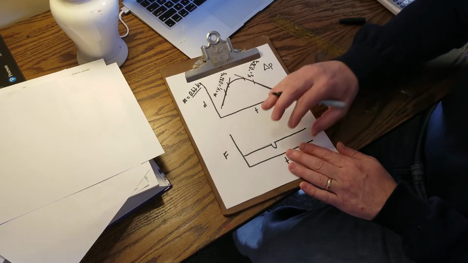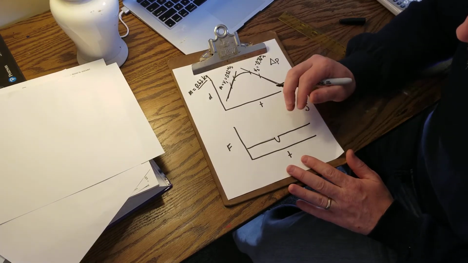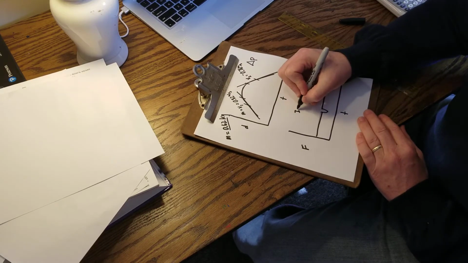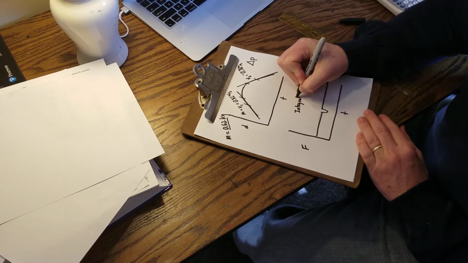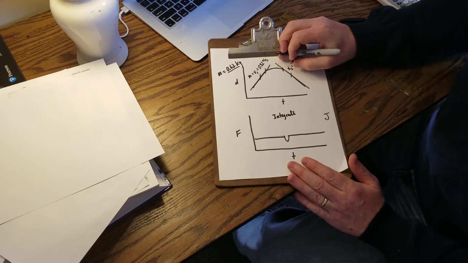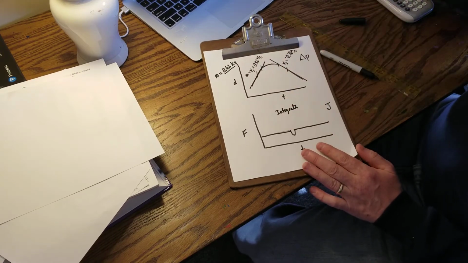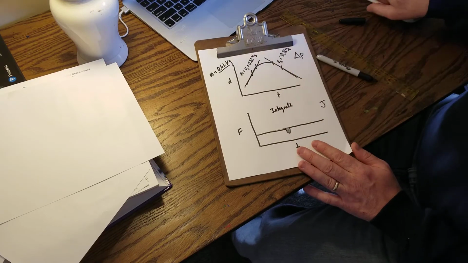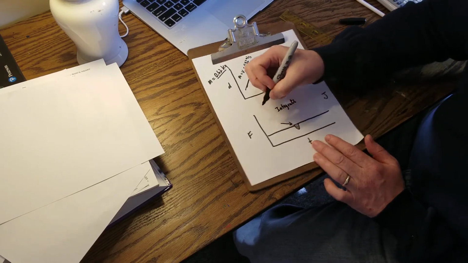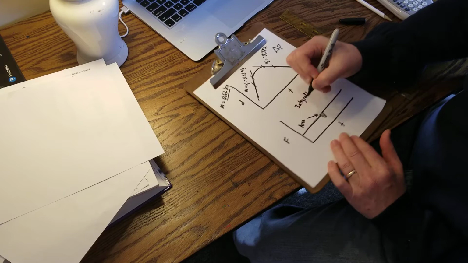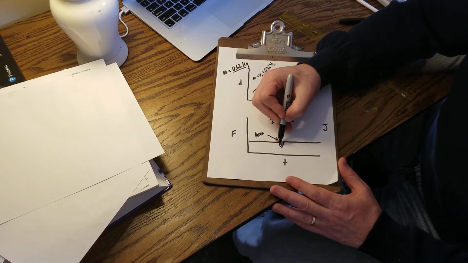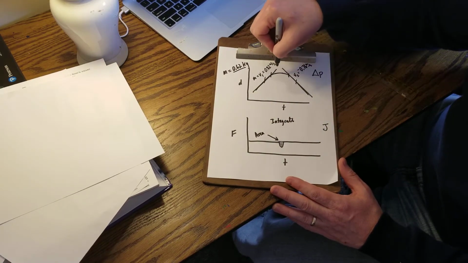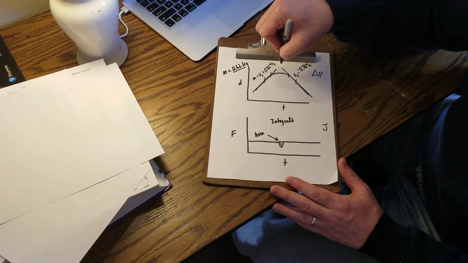Down here on the force versus time graph, you would have needed to use the integrate function on the Logger Pro, and it would have calculated the area of the curve right here. The area is the little impulse that is given that causes this change in momentum.